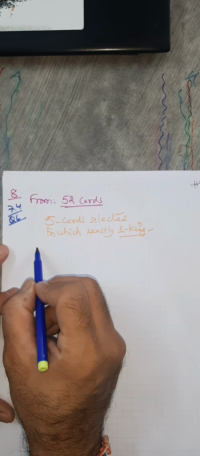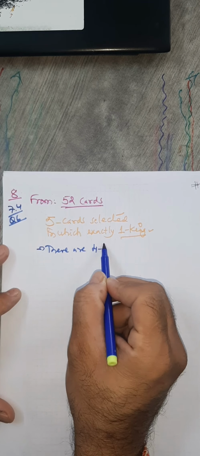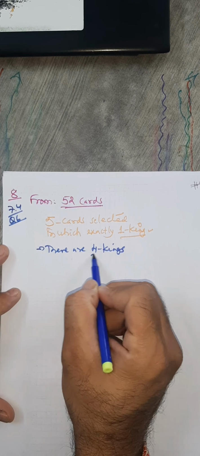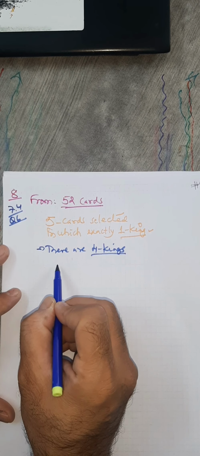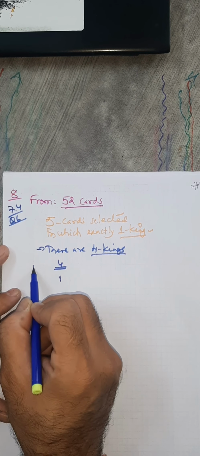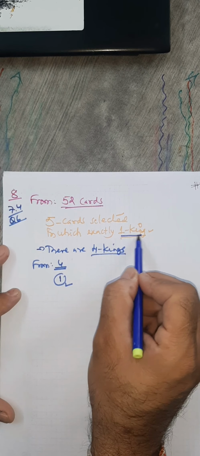Have a look there, you will realize. There are 4 kings, number of kings equals 4. So one should be selected from these 4, because exactly one is needed.